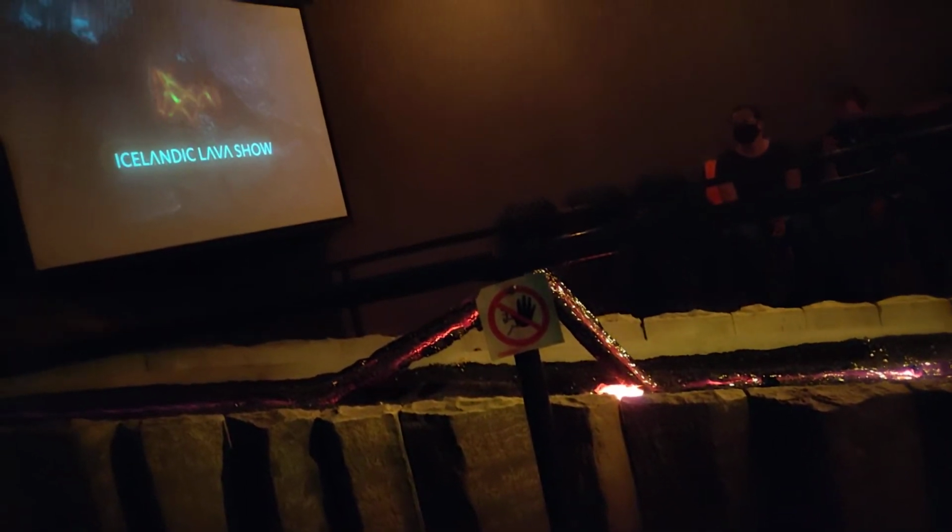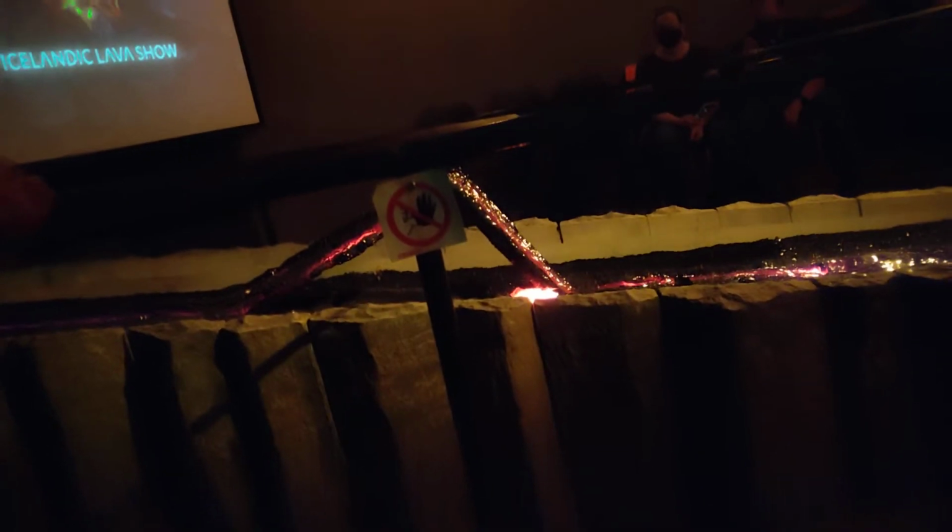So is molten lava hot enough to melt different types of metals? Some metals, not steel. We use steel. Everything in here is steel. Steel box, steel rod, steel spout here, steel safety barrier, steel and lava. We try to have as many things in here that won't burn. So that's basically us that can burn in here.